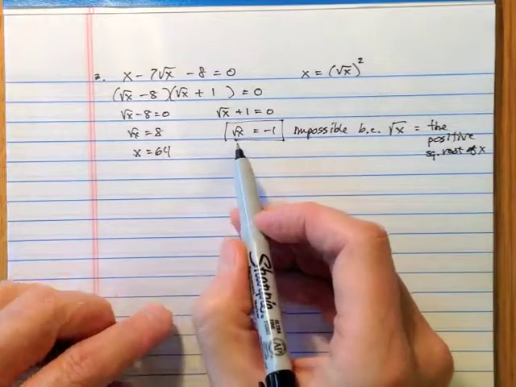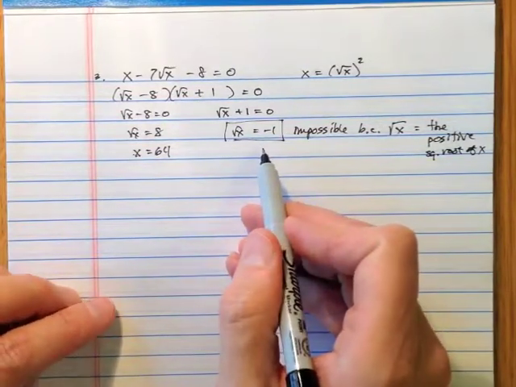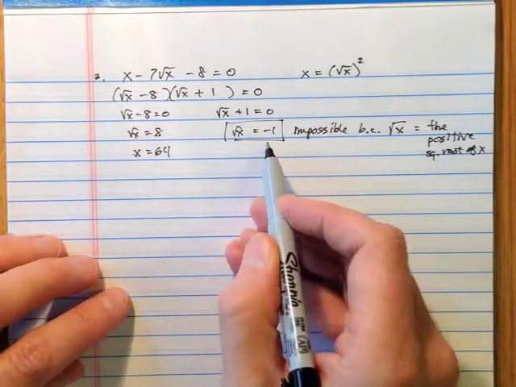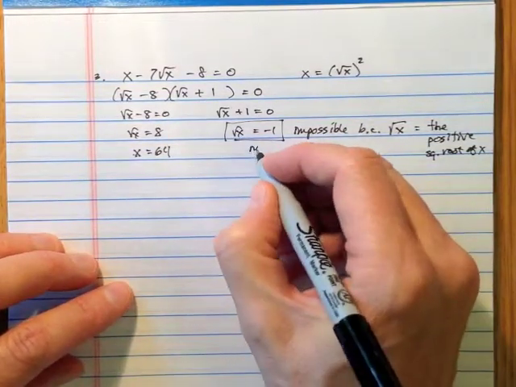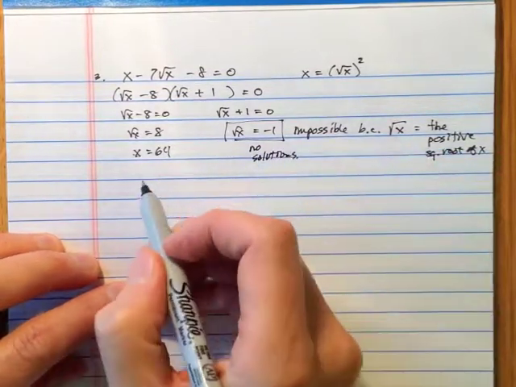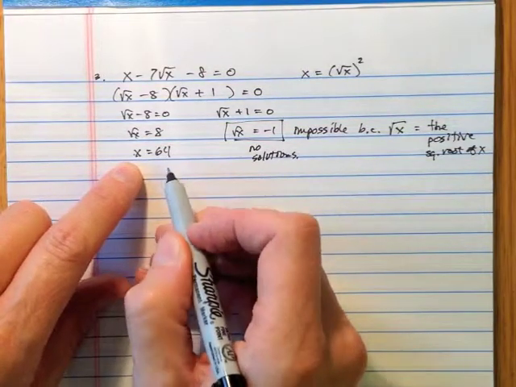It's impossible for anybody's square root to equal -1. Sure, there are numbers, -1 is a square root, it's a square root of 1. But that symbol always means the positive root, so that has no solutions. The only solution to this problem is x equals 64.